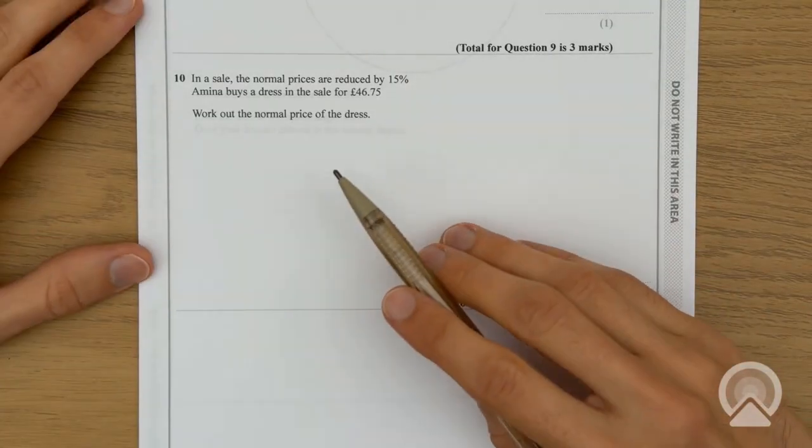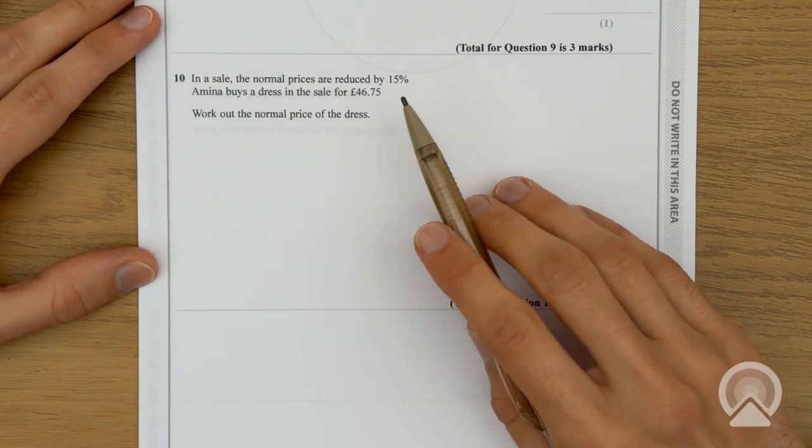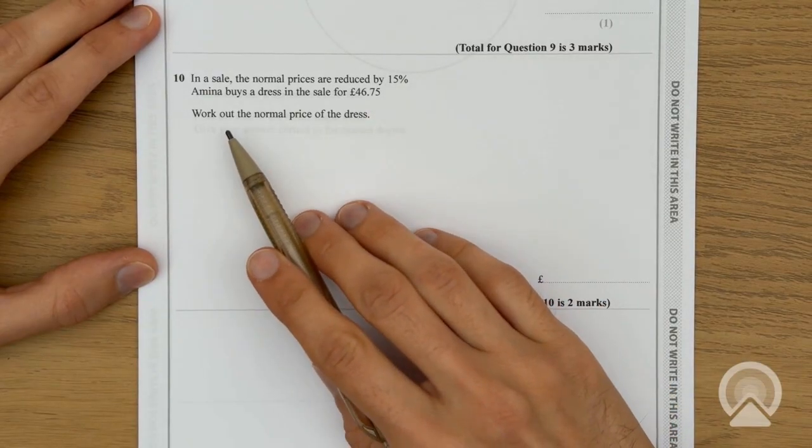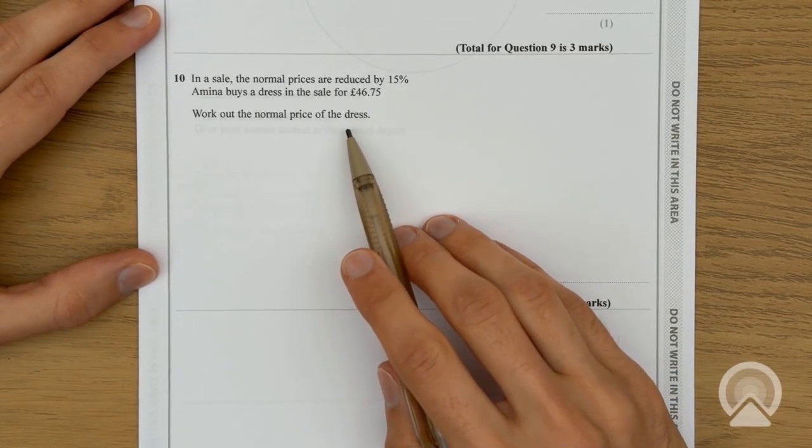In a sale, the normal prices are reduced by 15%. Amina buys a dress in the sale for £46.75. Work out the normal price of the dress.